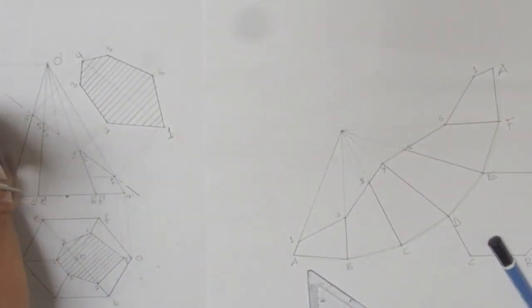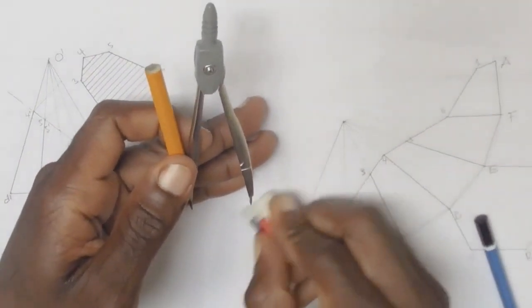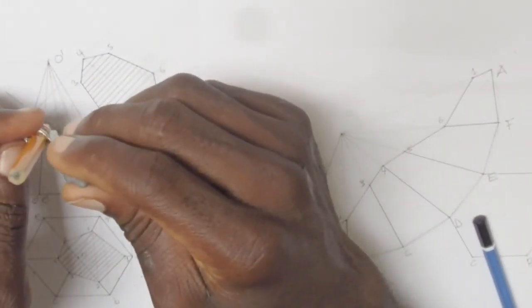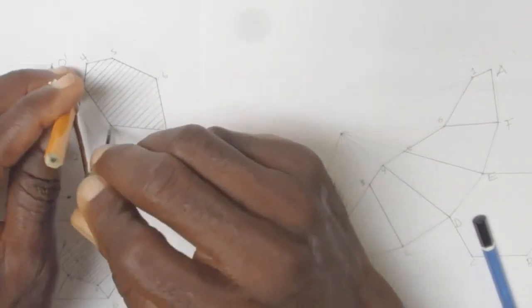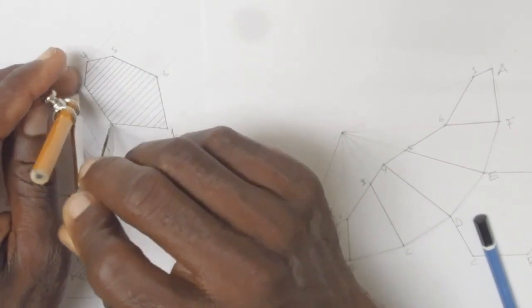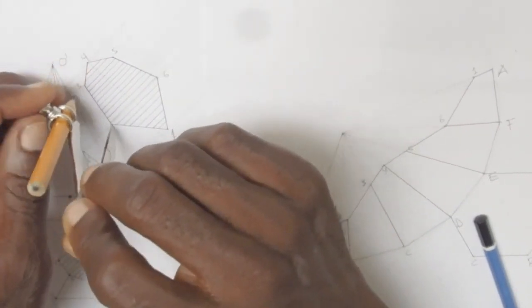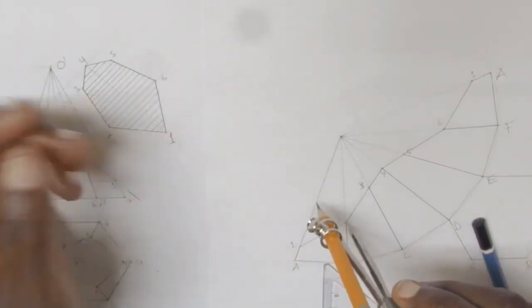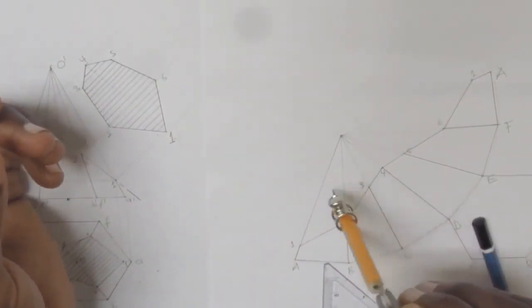So I pick that distance. Sorry, it has to be from 2 to 3. Yes, 2 to 3. Because I have 1, I have 2 already, so I need 3. So 2 to 3, I pick that distance from the true shape and then draw an arc.